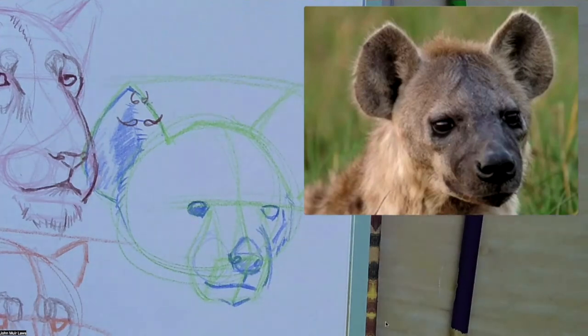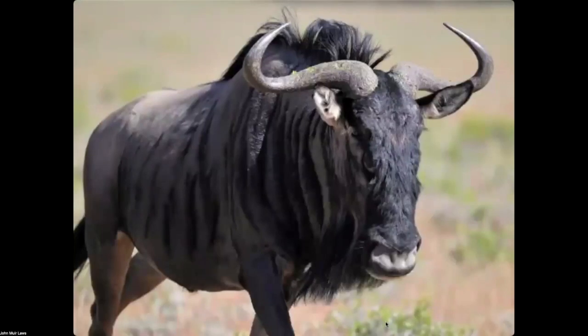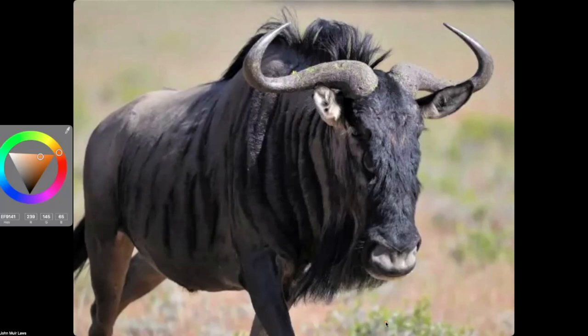But what about herbivores? Well, here's a wildebeest. On this one, it has an eye that is right up in here.